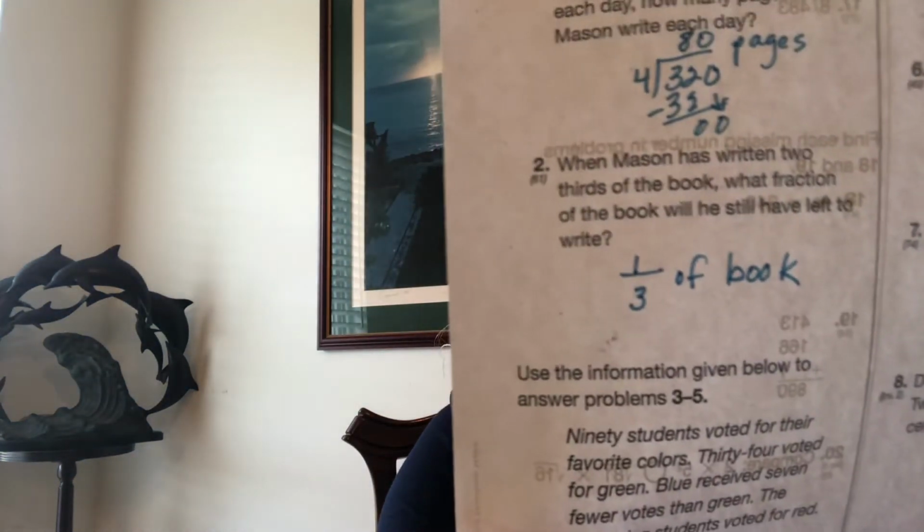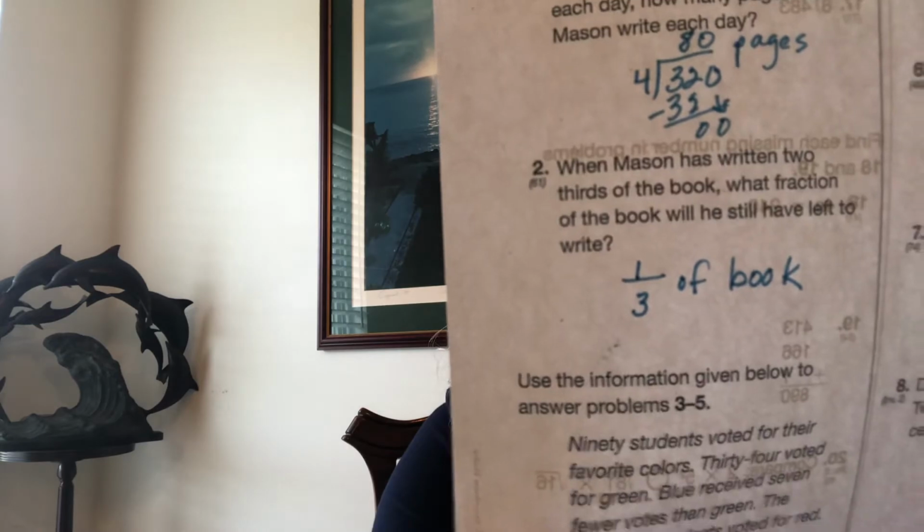What fraction of the book, though? 1/3. So when Mason has written 2/3 of the book, what fraction of the book will he still have left to write? One-third. 2/3 are already finished, so 1/3 would be what's remaining.